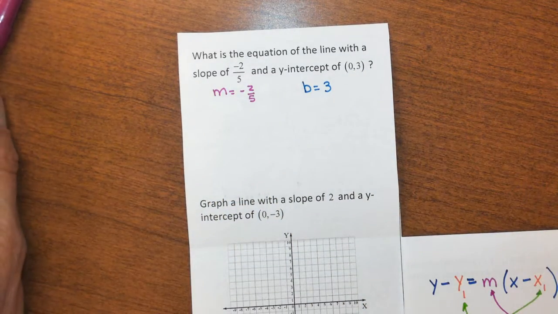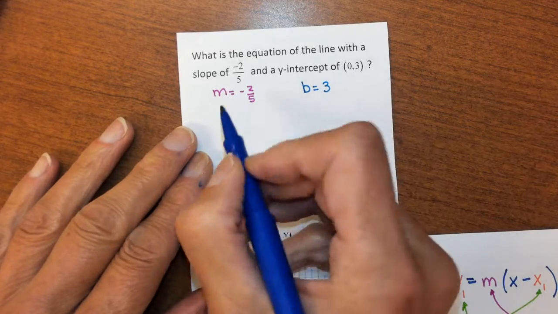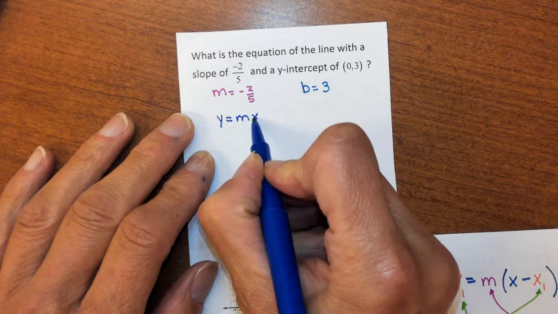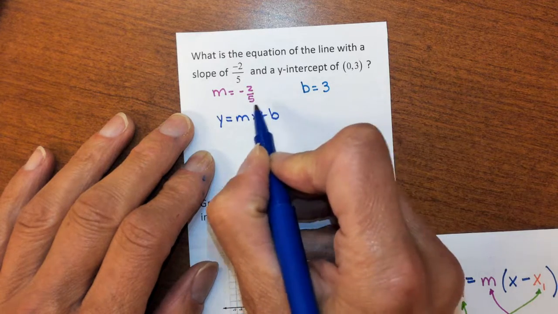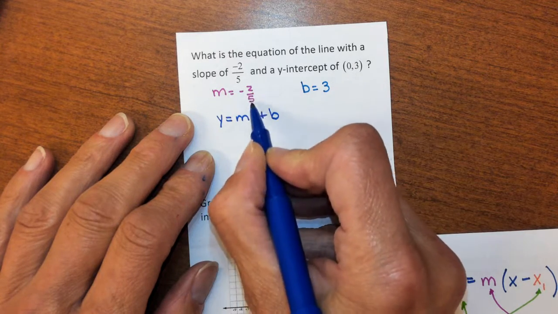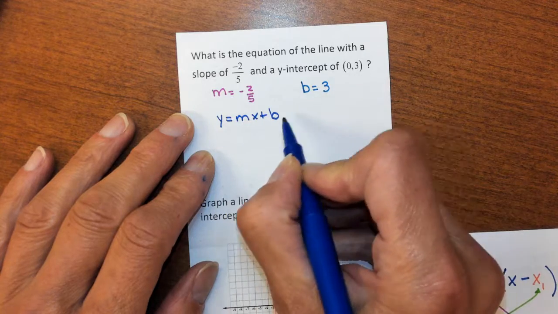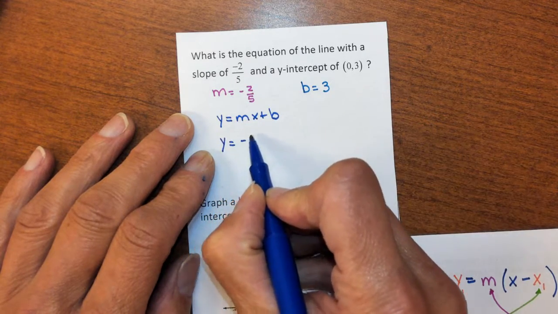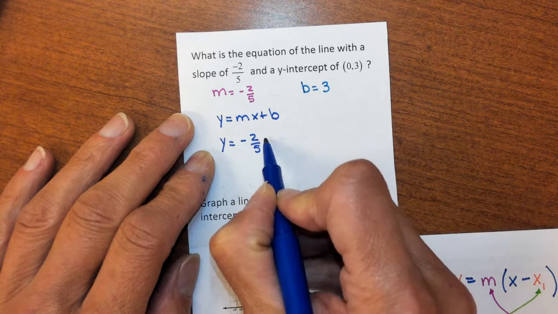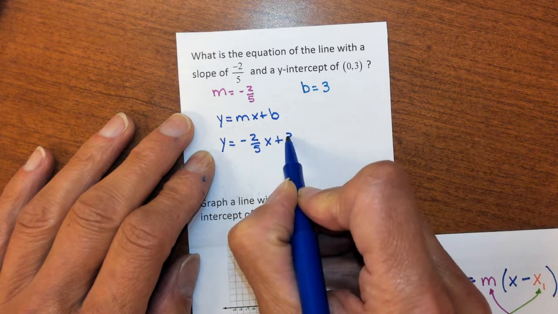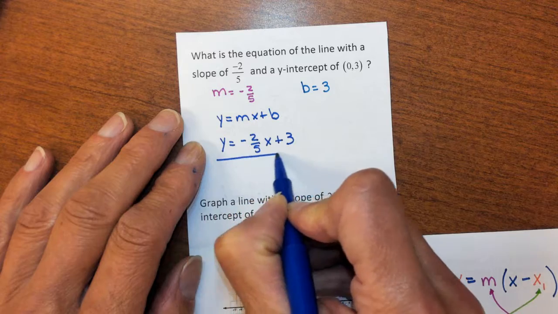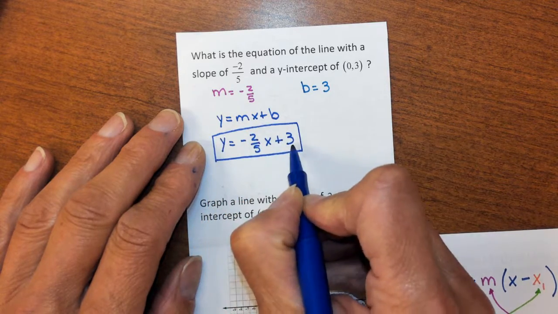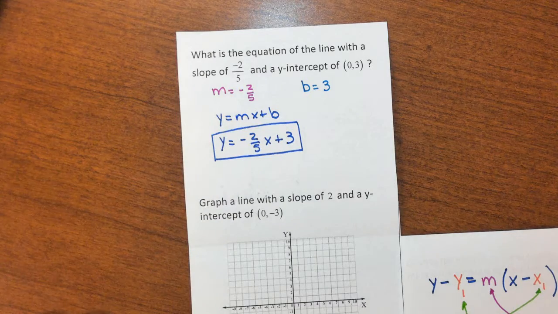So if we think of our general form, where we have y equals mx plus b, we can simply substitute in -2/5 for m and substitute in 3 for b. So I have y is equal to -2/5 x plus 3. So that's the equation of a line with a slope of negative 2/5 and a y-intercept of 3.